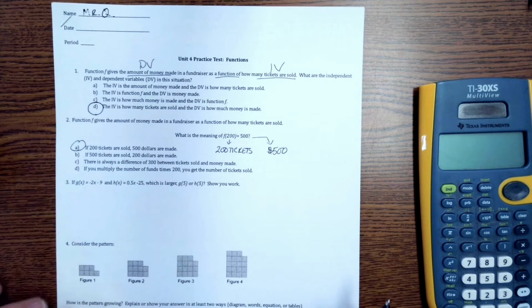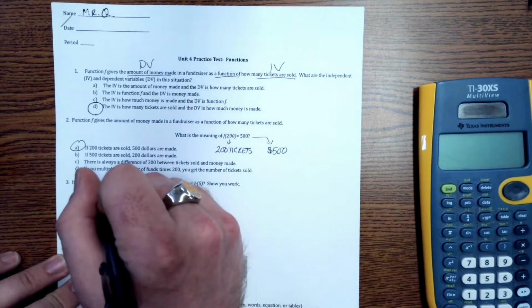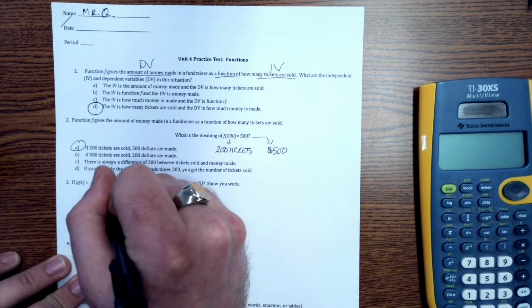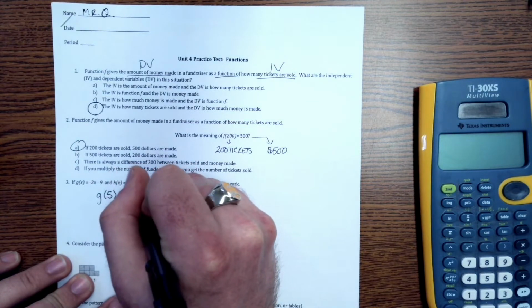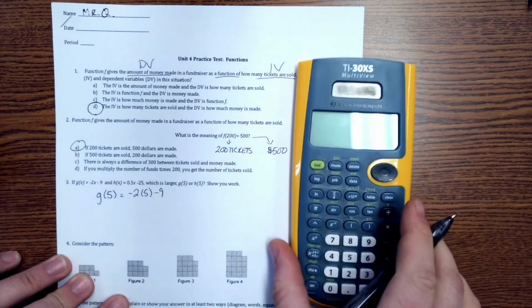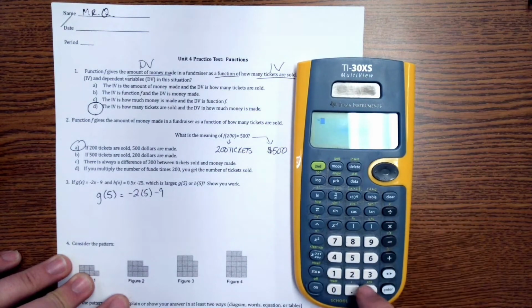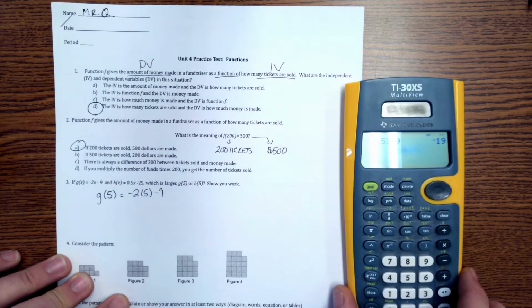Number 3, if g of x equals negative 2x minus 9 and h of x equals 0.5x minus 25, which one is larger, g of 5 or h of 5? So notice how the 5s are in here for the x's. So we are going to just do the same thing and plug in some 5s. G of 5 equals negative 2 times 5 minus 9. If we look at that in the calculator, negative 2 times 5 minus 9 is negative 19.